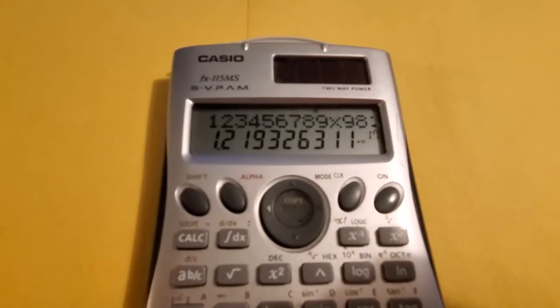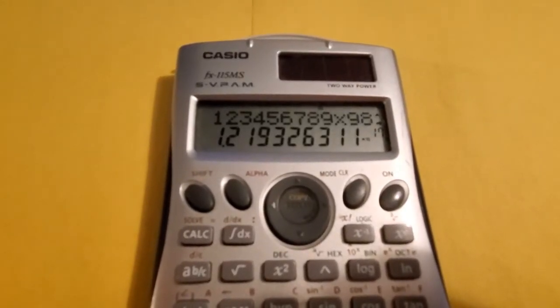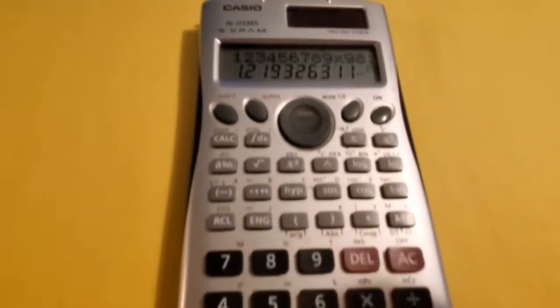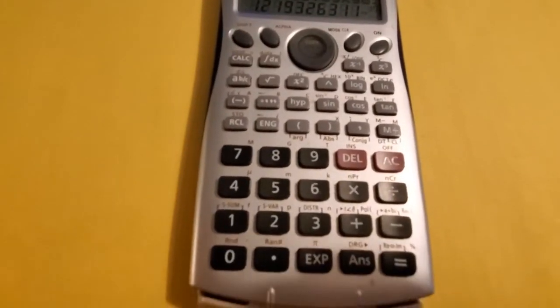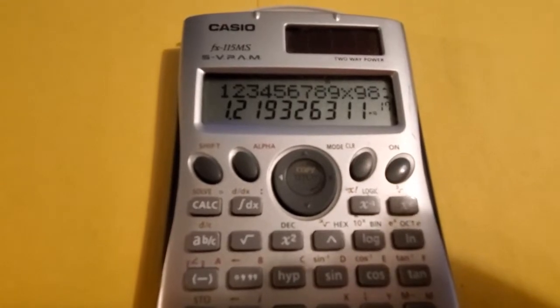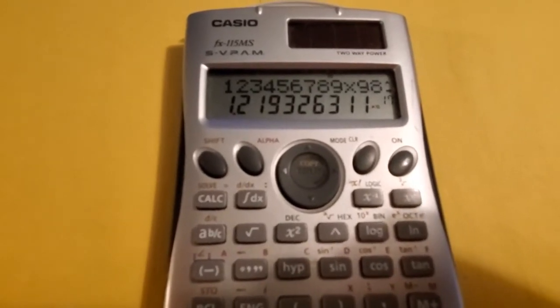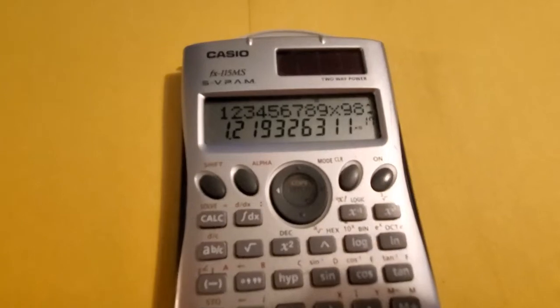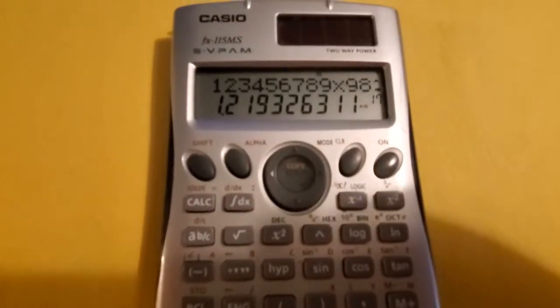Okay, so let's start out with the Casio FX115MS. This is a calculator that's used in some statistics classes. It's an older model of the calculator. The 115ES or the 300ES or MS tend to be more popular now. But just so we can see how this one displays the answer.